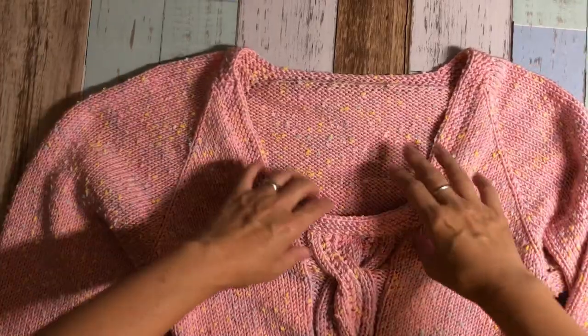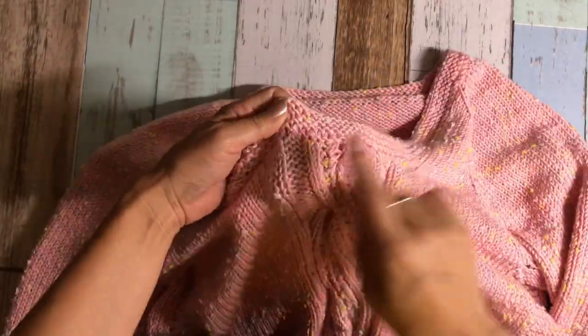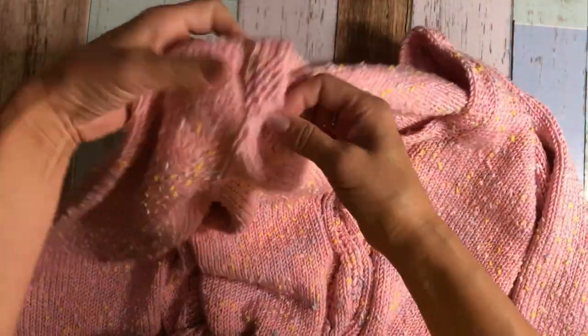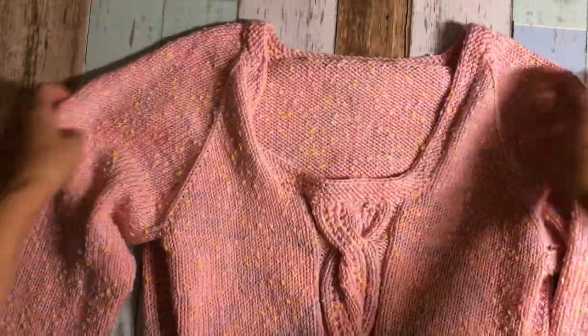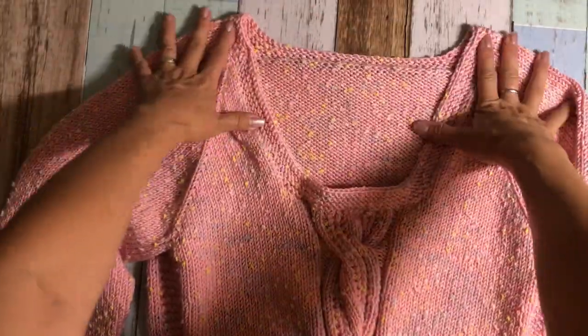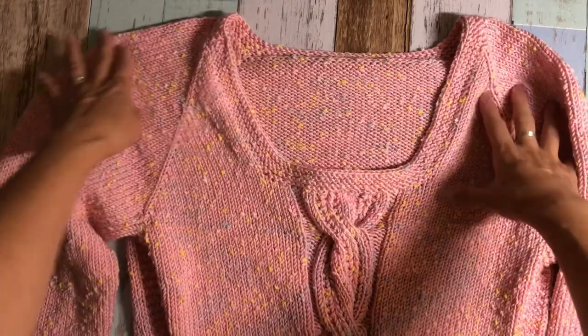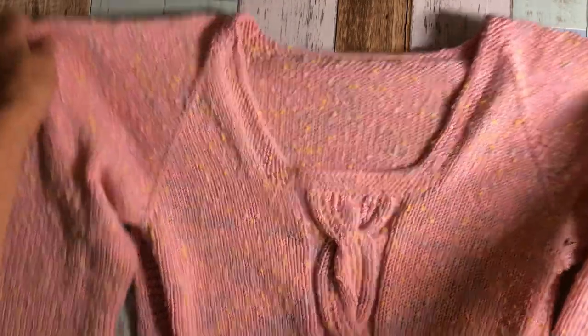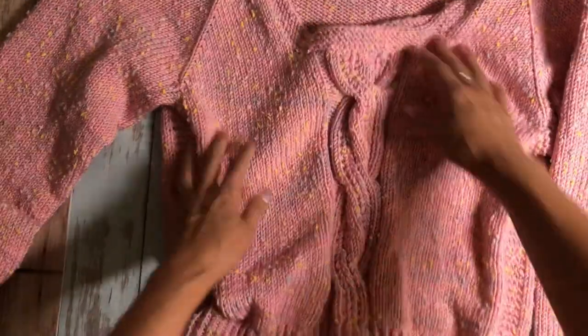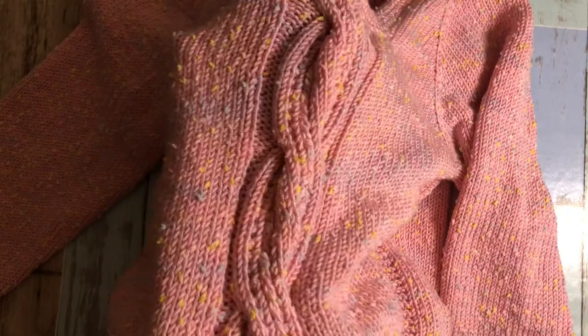Okay, there we go. Beautiful, beautiful. I was thinking maybe I should do the I-cord bind off, but I think garter stitch is the best, showing the square part. Okay, so that's about it.